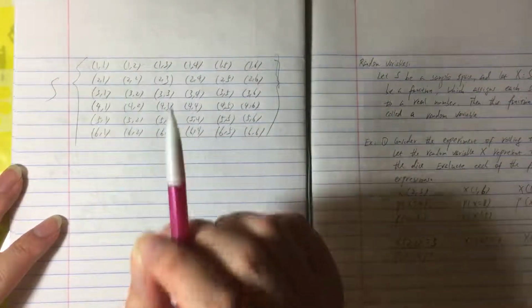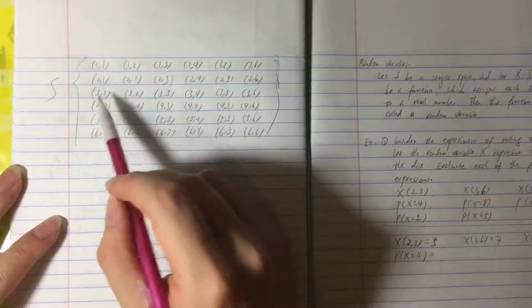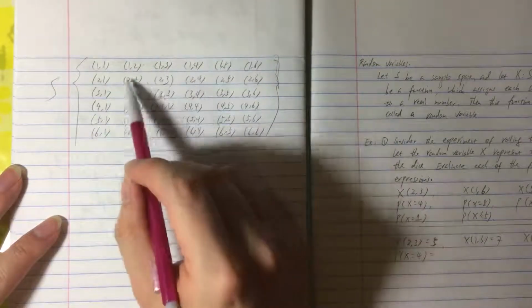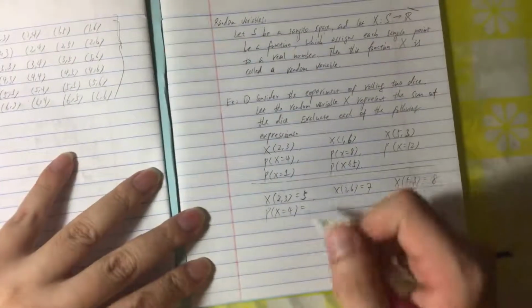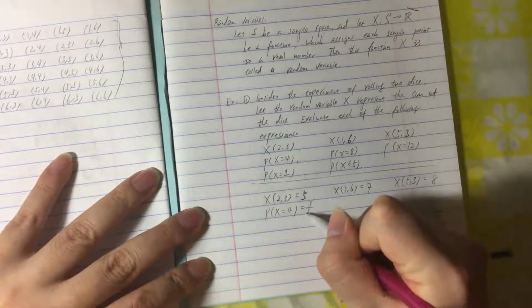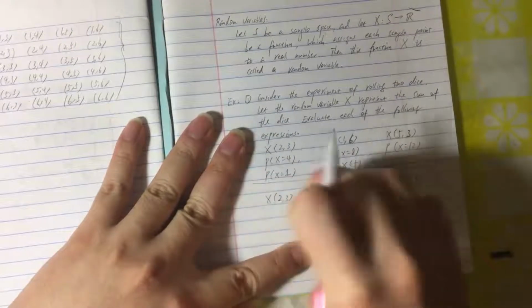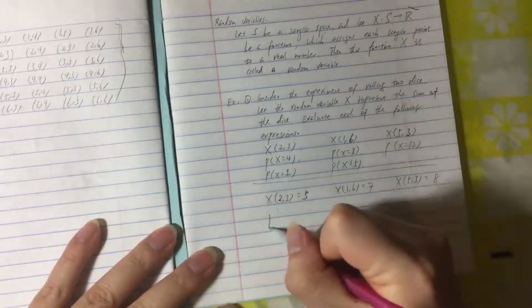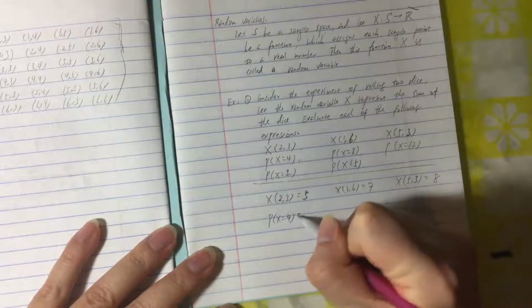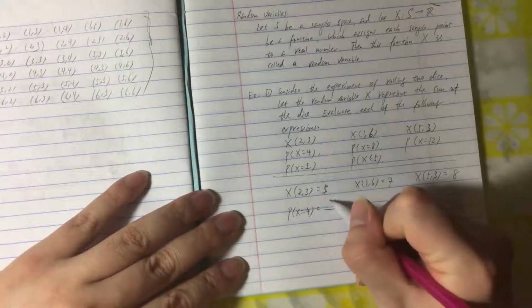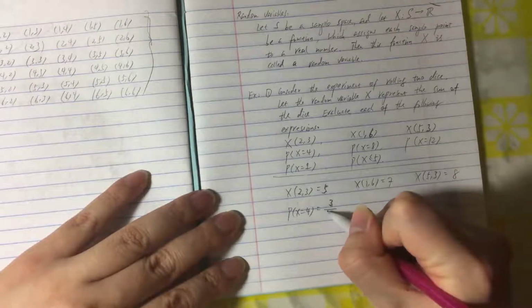So we have 3 favorable outcomes over 36 total possible outcomes. So the probability is 3 over 36.